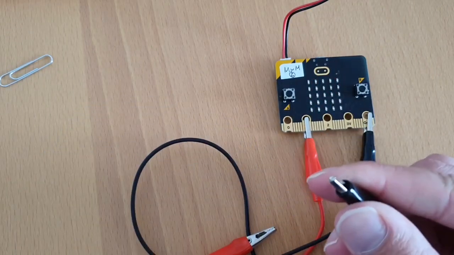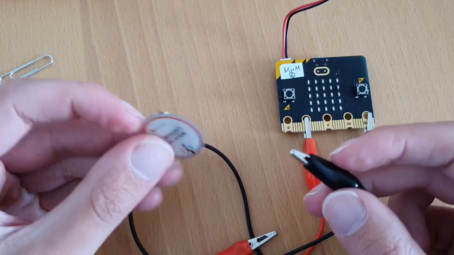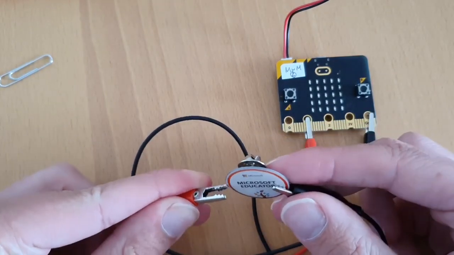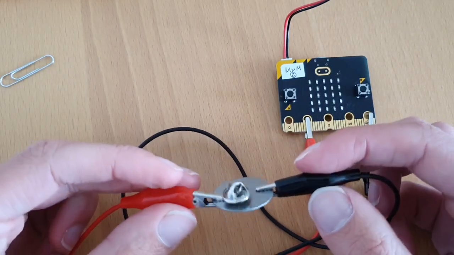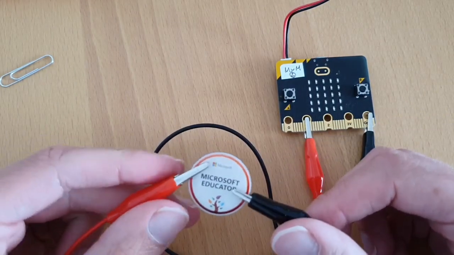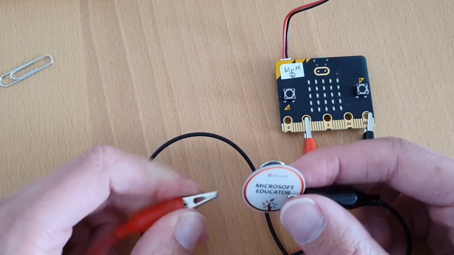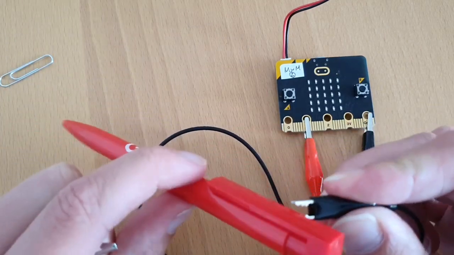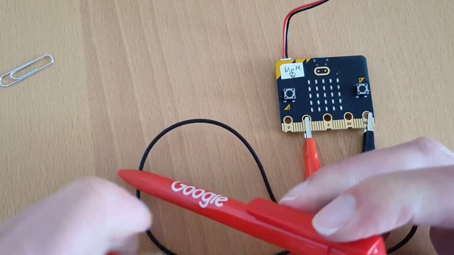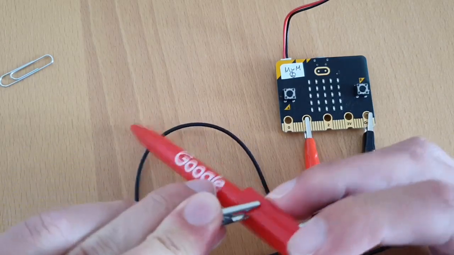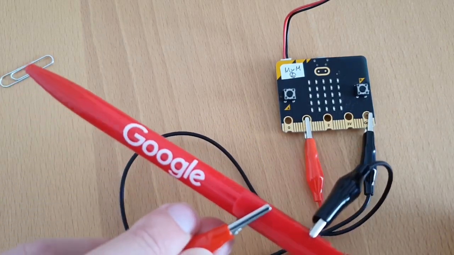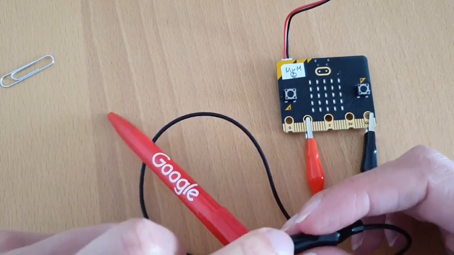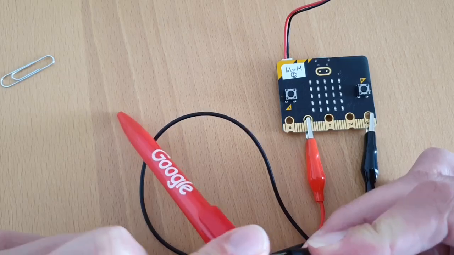Let's try another one. How about this Microsoft Educator badge? Let's see, it's metal. Do you think it's going to conduct? No. So that's an important thing to know, that not all metals conduct electricity. And then finally, I have a little pen, my Google pen, doesn't conduct. So you can set this up as a science experiment. Let's go and code it so we can get it working.